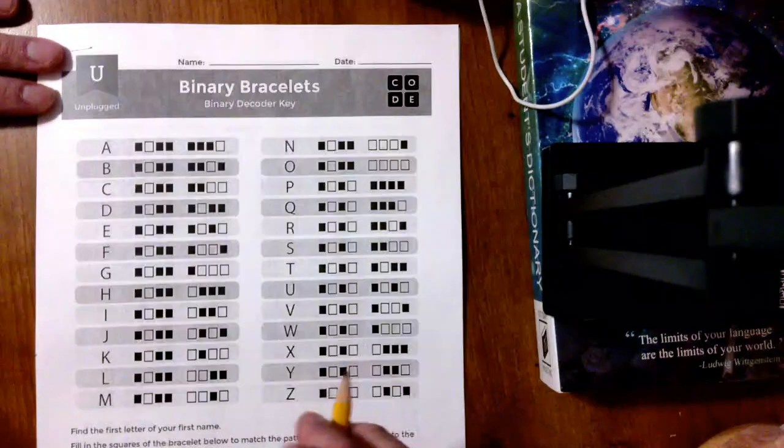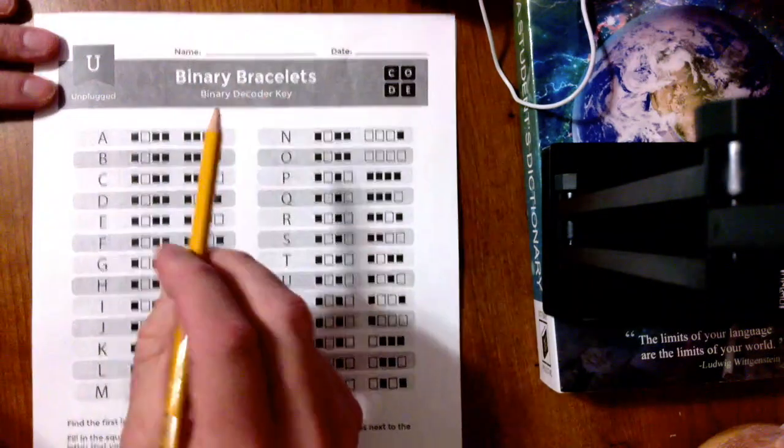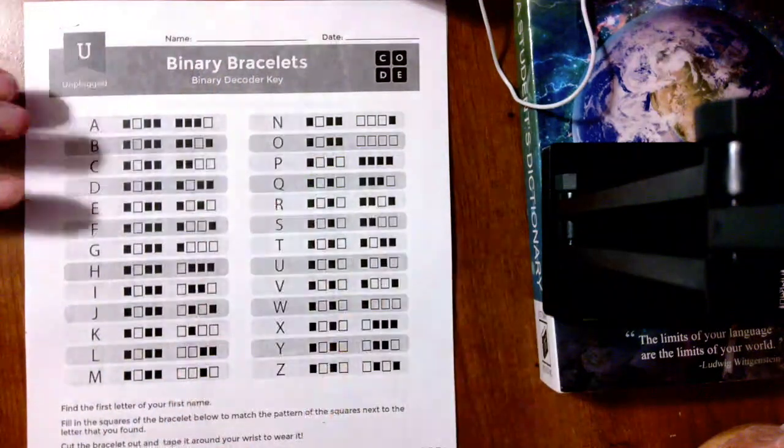Well, hey guys, it's Mr. Stom again. Here's how you do some binary activities. I'm going to start with binary bracelets. This is a great one. This is lots of fun.